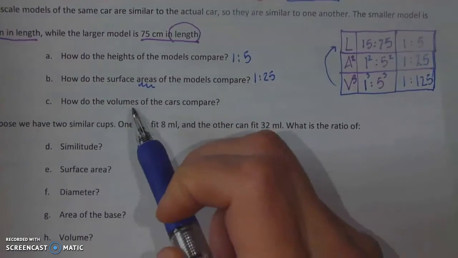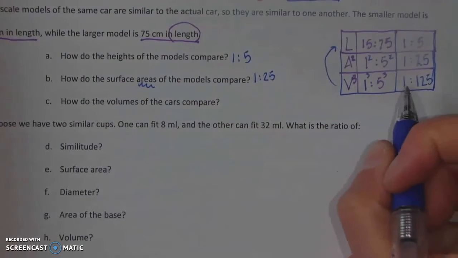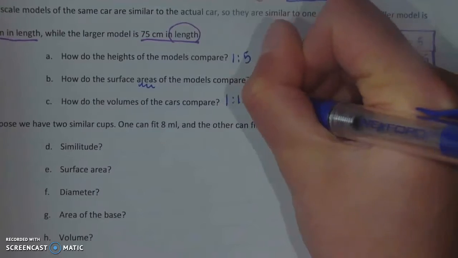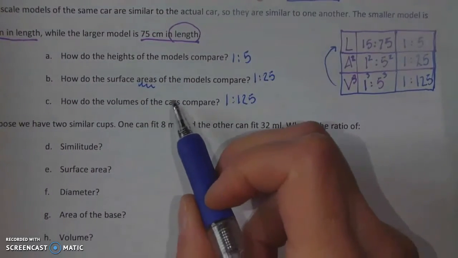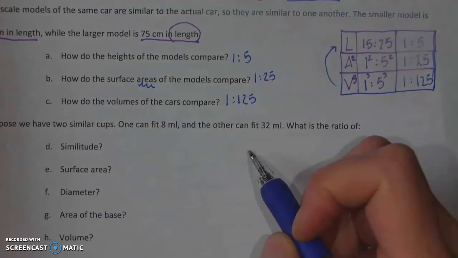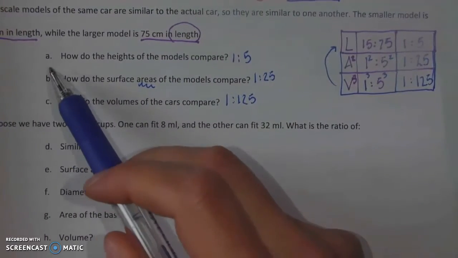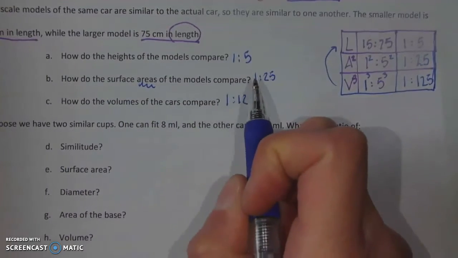And if I'm looking at how the volumes of the cars compare, well, the volumes of the cars compare as 1 to 125. That means that 1 centimeter cubed in one car would be 125 centimeters cubed in the other. And by the way, this is just a matter of setting up the ratios. You can also use this as well.